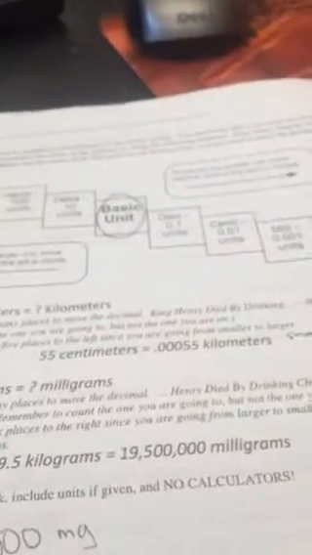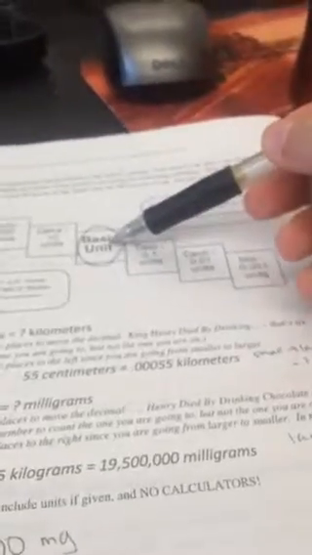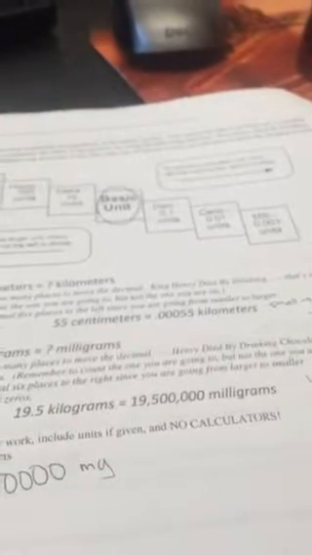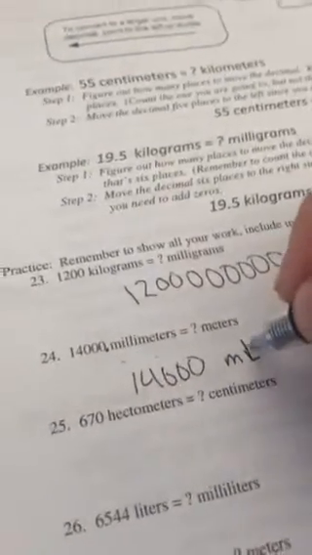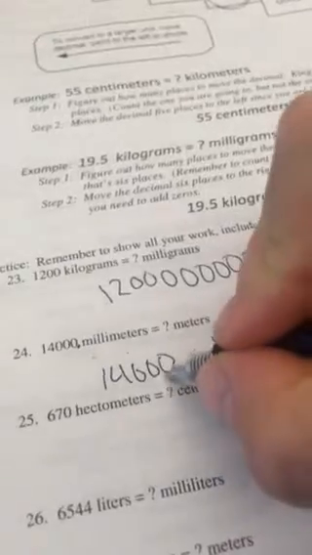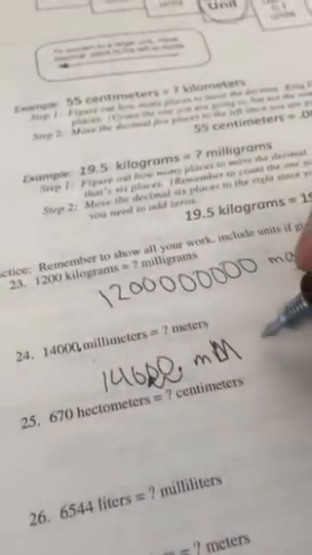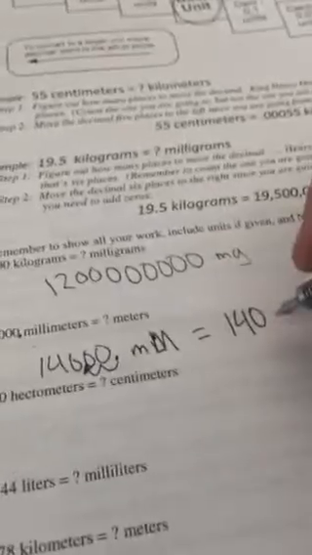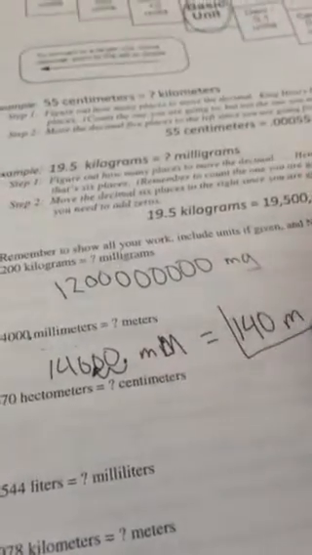1, 2, 3. Since I'm going from small to large, even though I counted 3, I'm only going to move the decimal 2 spaces to the left because I'm going from small to large. So the decimal in 14,000 millimeters was right here, and I now need to move it 2 spaces to the left. 1, 2. So I know that 14,000 millimeters is equal to 140 meters. That's my final answer.